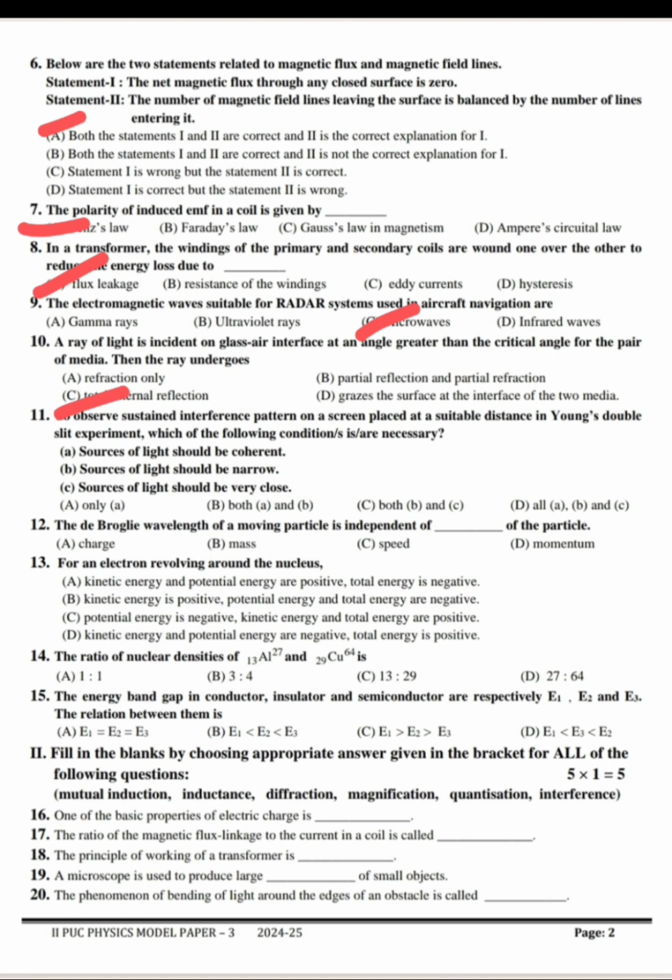To observe sustained interference pattern on a screen placed at a suitable distance in Young's double slit experiment, which of the following conditions are necessary? To get sustained interference pattern, the source of light should be coherent, and it has to be narrow, and the slits should be very close to each other. So all of them.